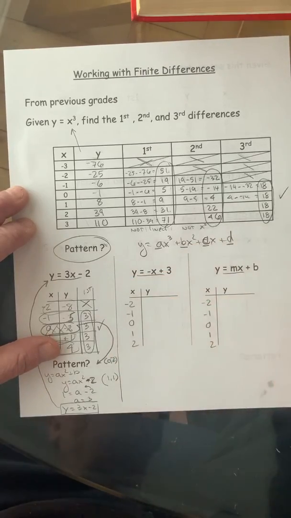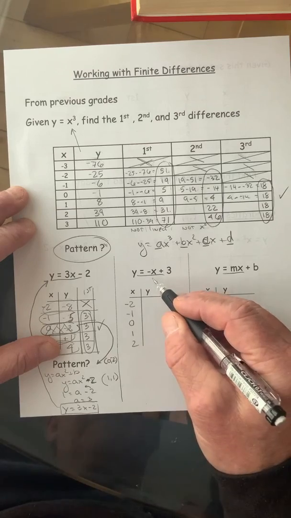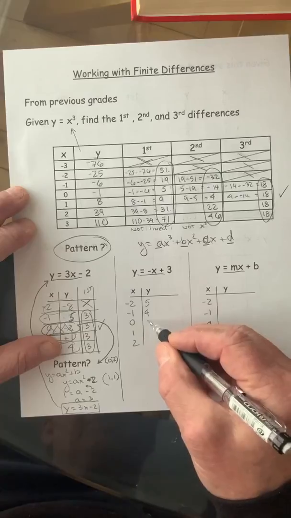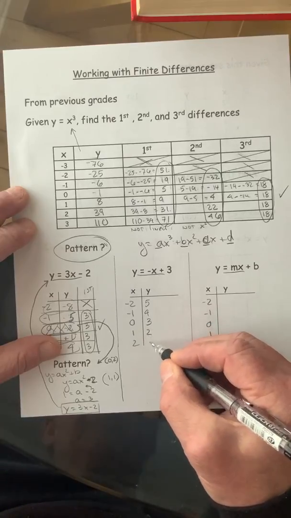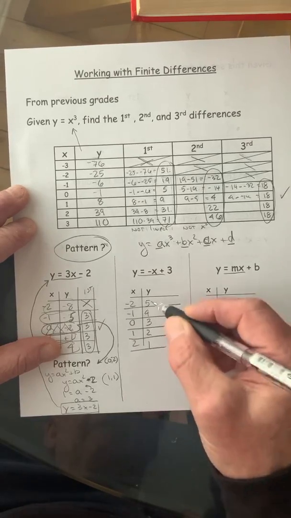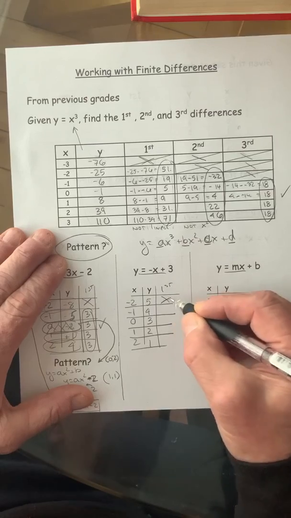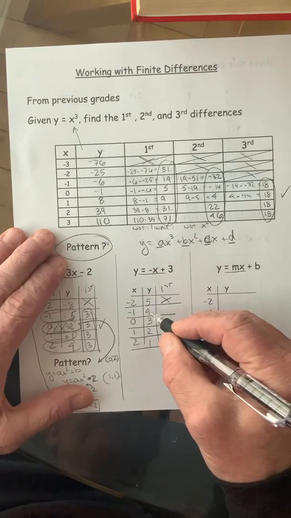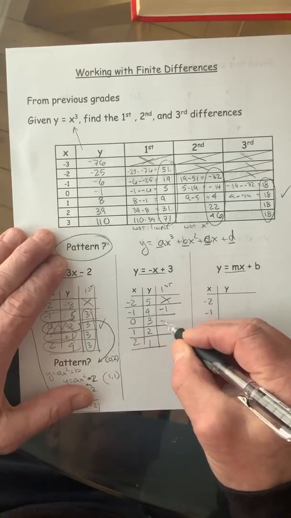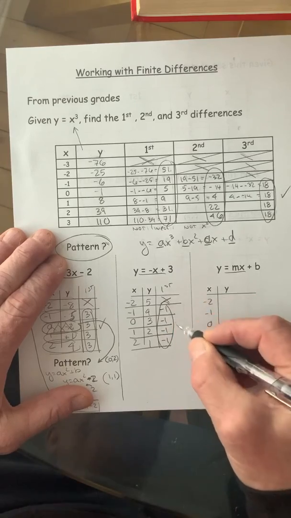If we do the next one, this is going to become 5, 4, 3, 2, 1. Make a table. First difference, scratch the first box out. 4 minus 5 is negative 1. Negative 1, negative 1, negative 1. Therefore, it is linear.